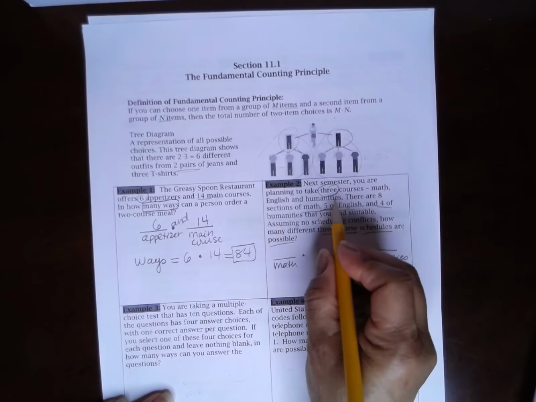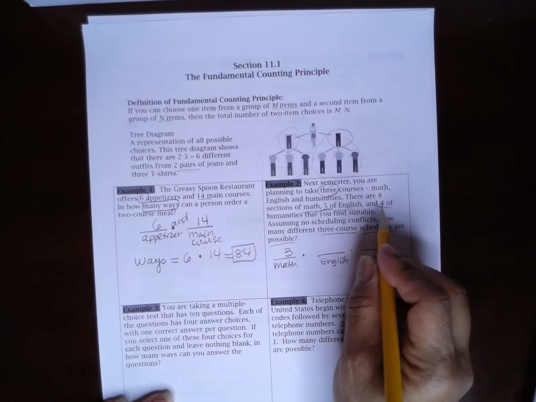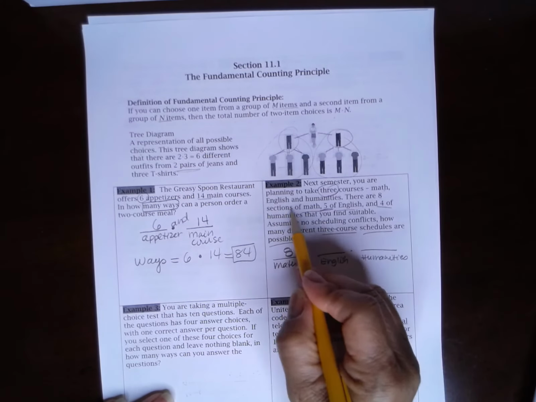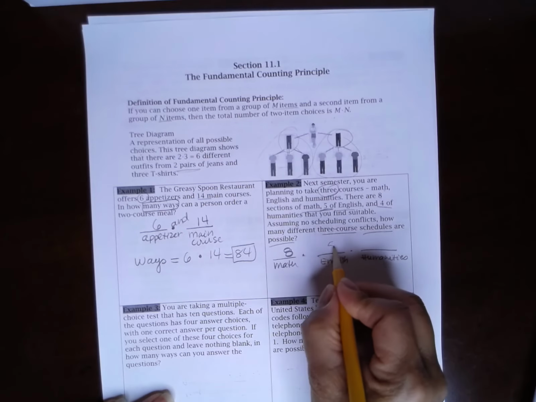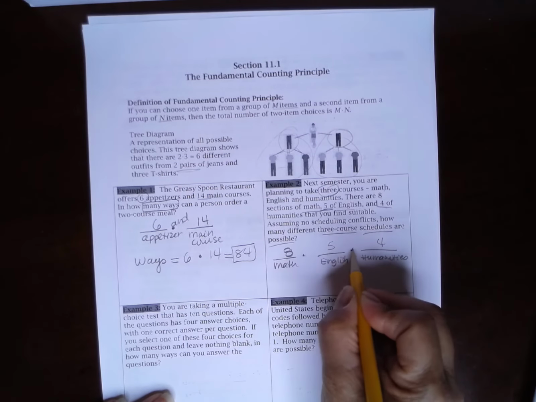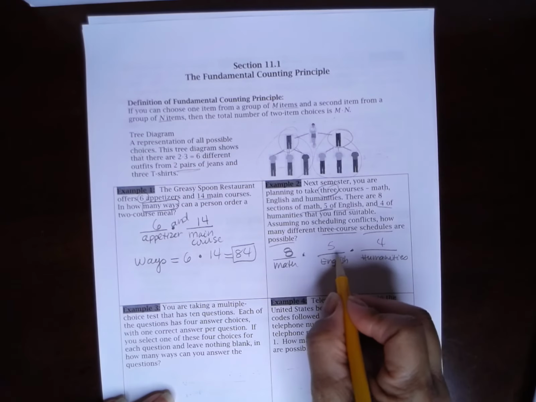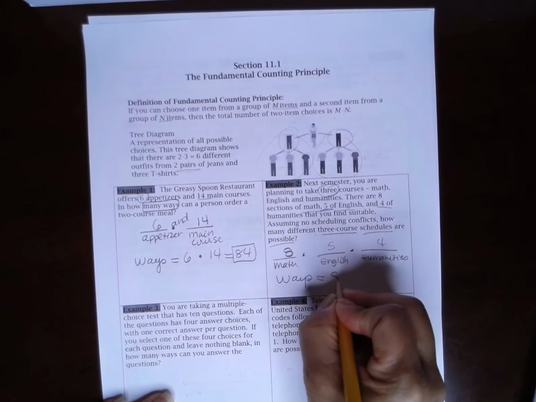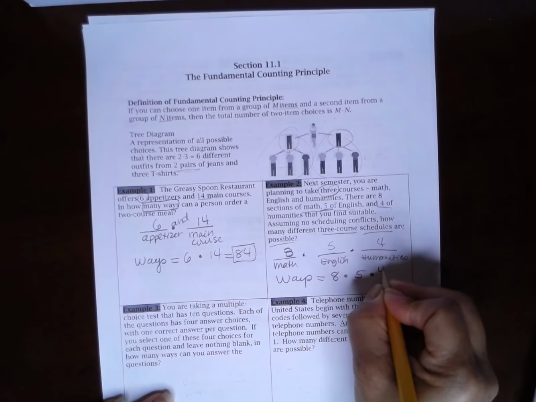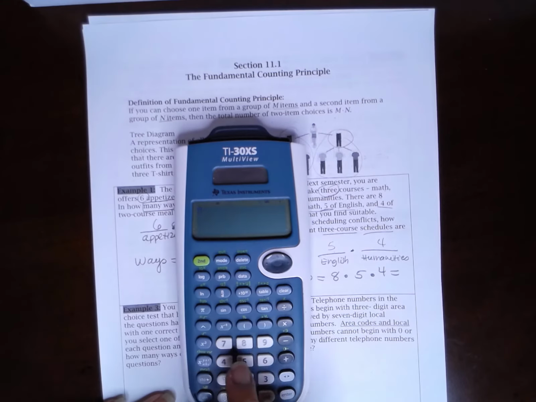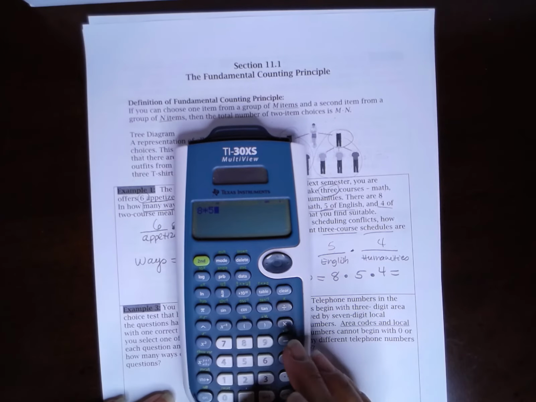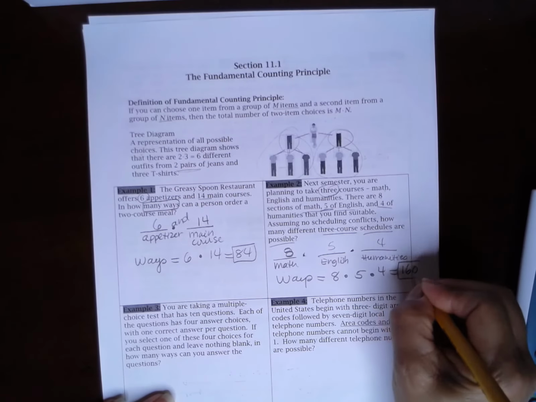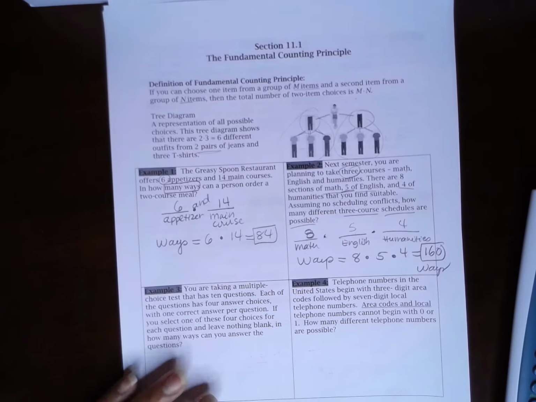There are 8 sections of Math, 5 of English, and 4 of Humanities. So you multiply the choices you have for each course: 8 times 5 times 4, and that is 160. You have 160 ways to choose your courses.